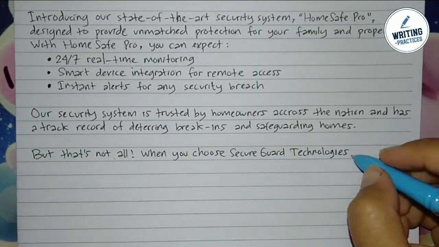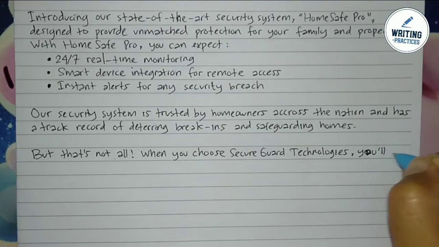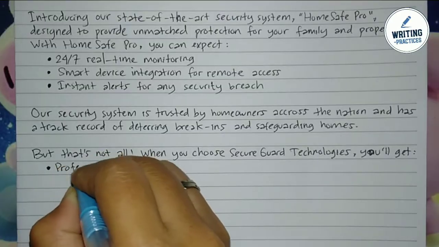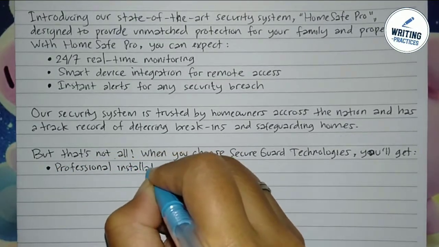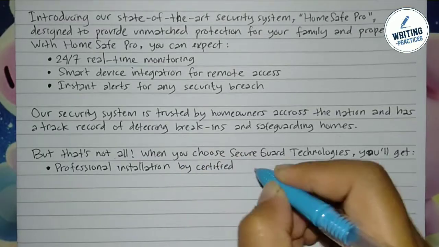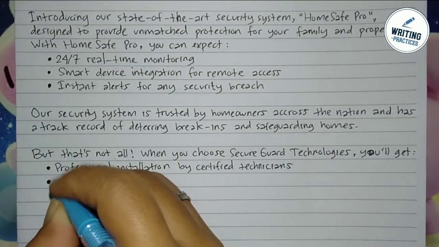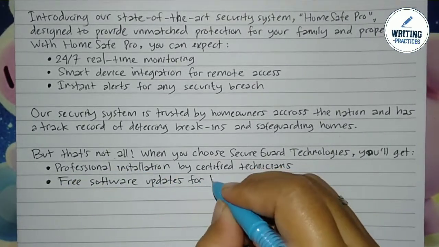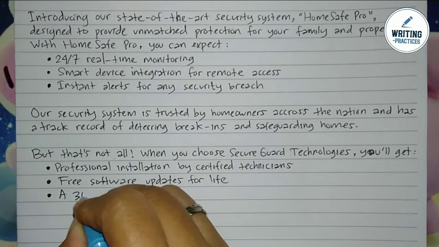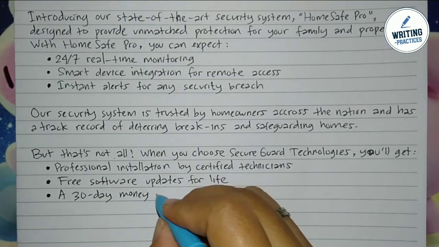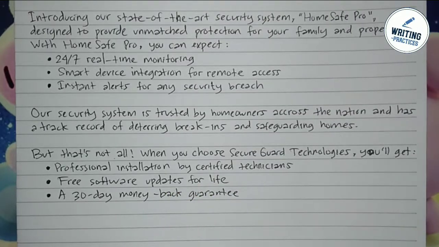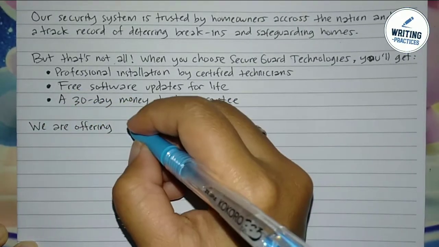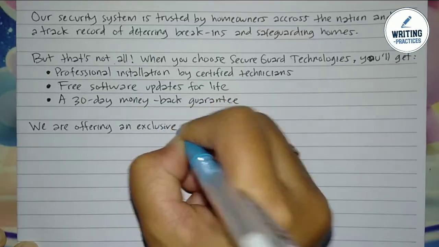In this example, the writer did it well. "But that's not all. When you choose Secure Guard Technologies, you also get professional installation by certified technicians, free software updates for life, a 30-day money-back guarantee." Sure, these are persuading. Everyone wants free installation. Everyone wants the money-back guarantee. Everyone wants updates for lifetime. So why not offer them all here?